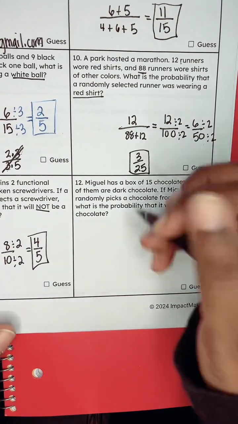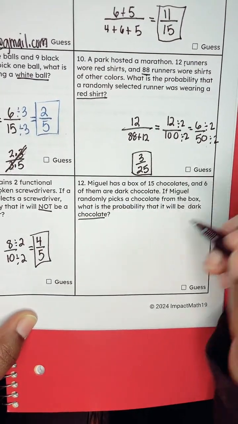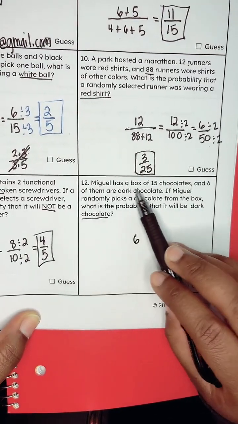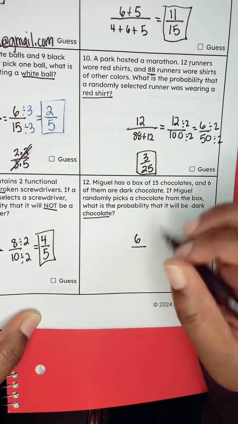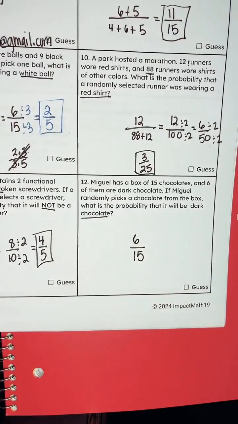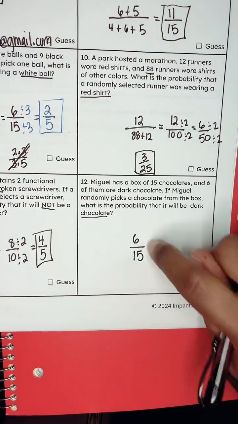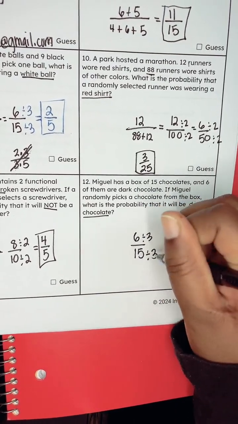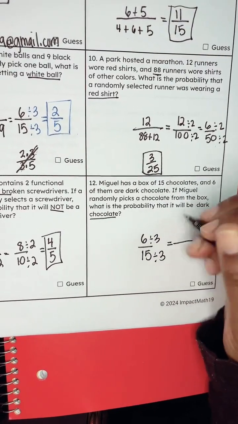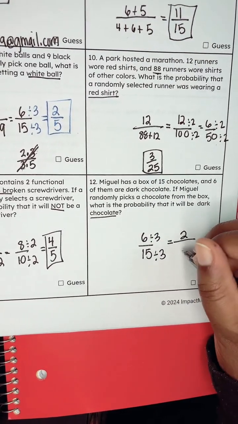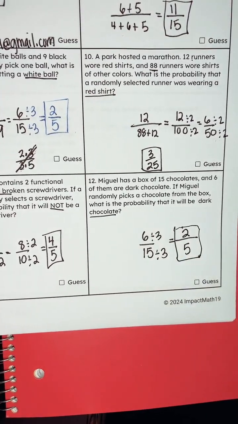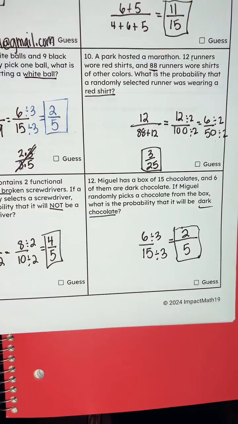So here we want to know what's the probability of chocolate. We know we have 6 of the dark chocolate, okay? And then our total that we have is 15 chocolates, period. So it's going to be 6 over 15. Now we can reduce. Remember, they both have 3 in common. So we could divide by 3. And 6 divided by 3 is 2. And 15 divided by 3 is 5. And like you guys were saying, 2/5 is the probability that they will get a dark chocolate. So wonderful. Good.